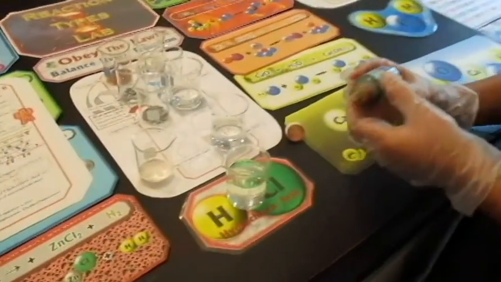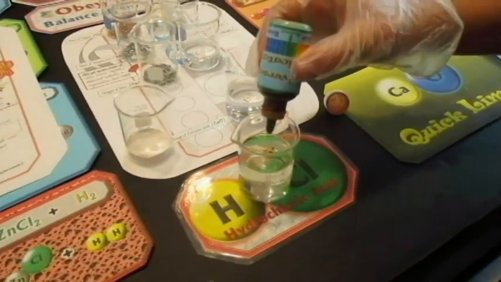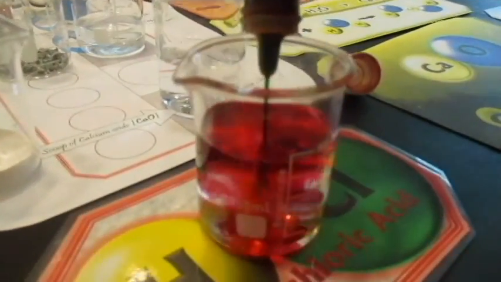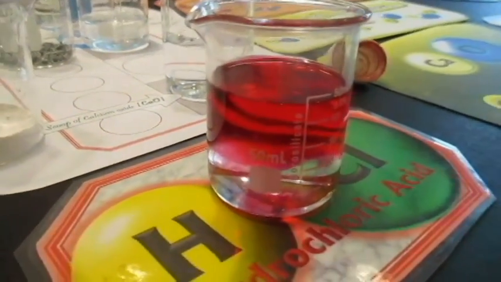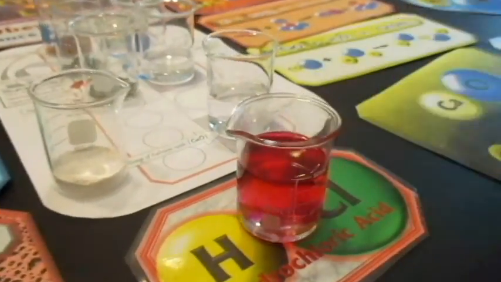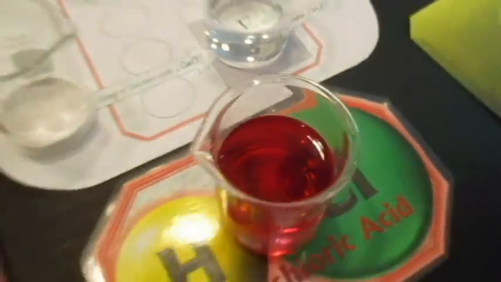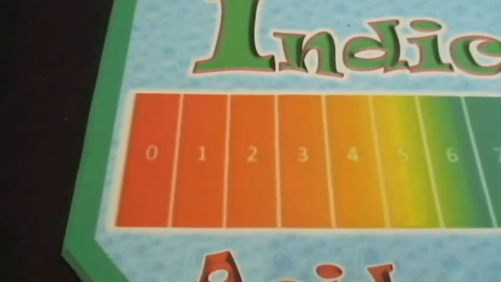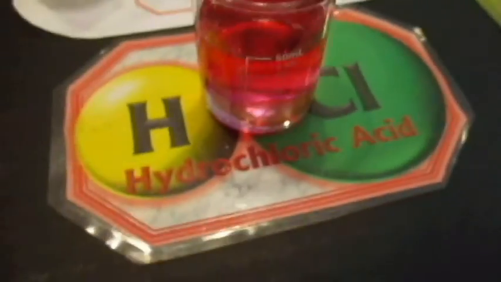Red. Let's see. Put in some squirts. We're doing it on a big scale, so we're putting in more than the instructions call for. Okay, there we go. That's red. So that's pretty reddish right now. Liquid colors are different than colors on paper, but I'd say that definitely falls in this range over here, right? Wouldn't you say?